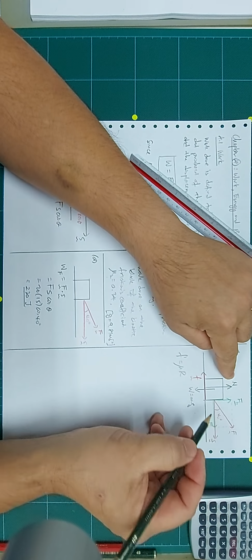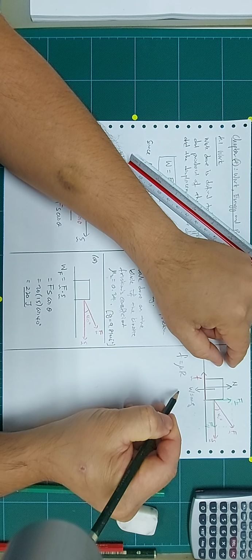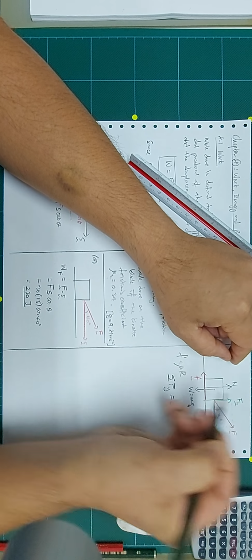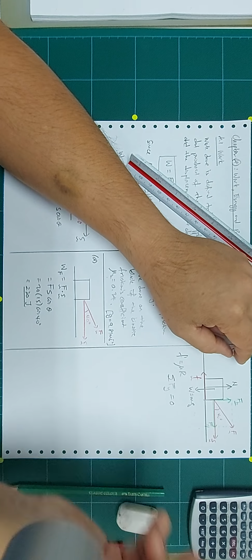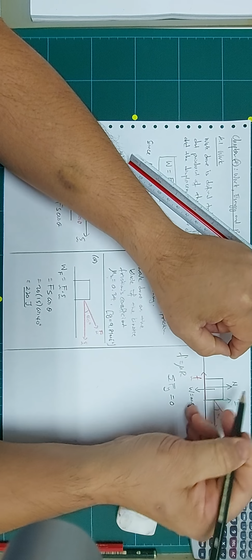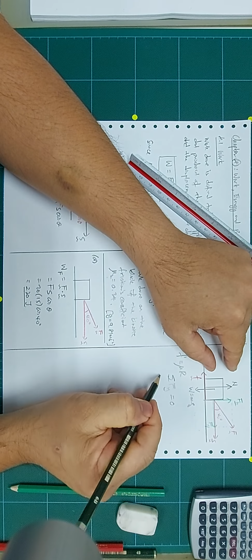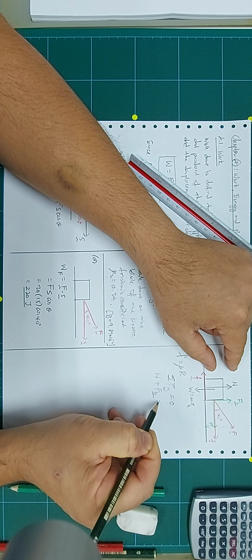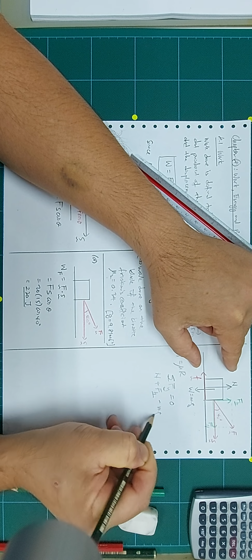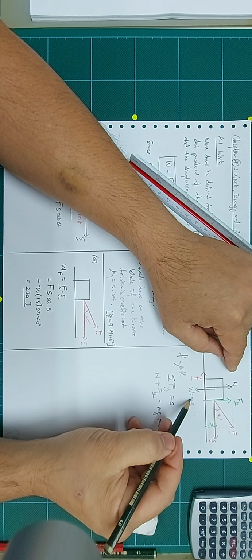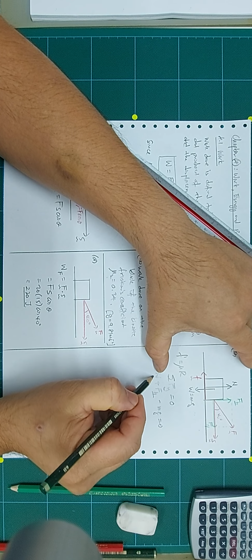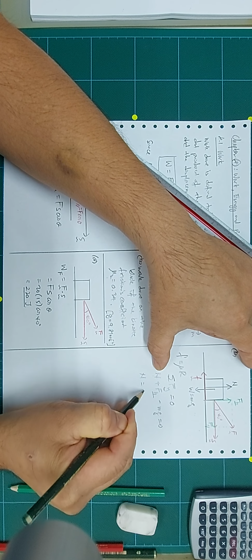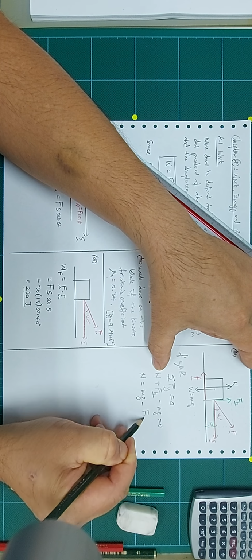So our object experiences zero vertical net force. If we assume going up is positive and down is negative, then N plus F perpendicular minus mg must equal 0. Down is negative. So our N is equal to mg minus F perpendicular.